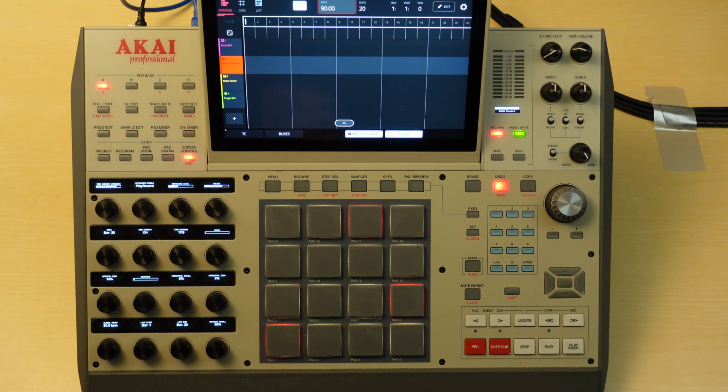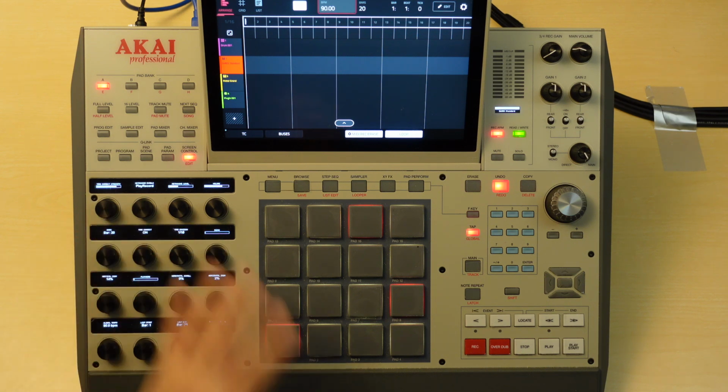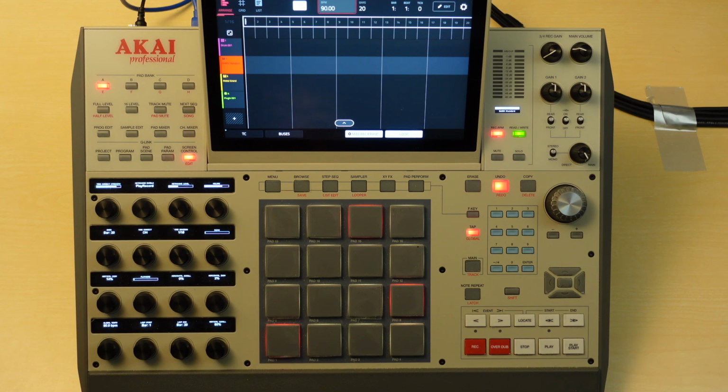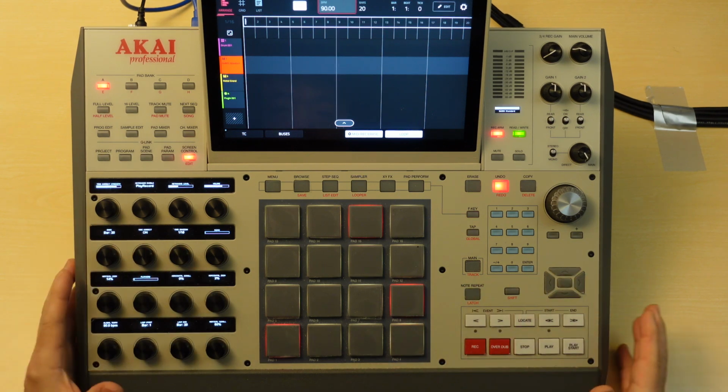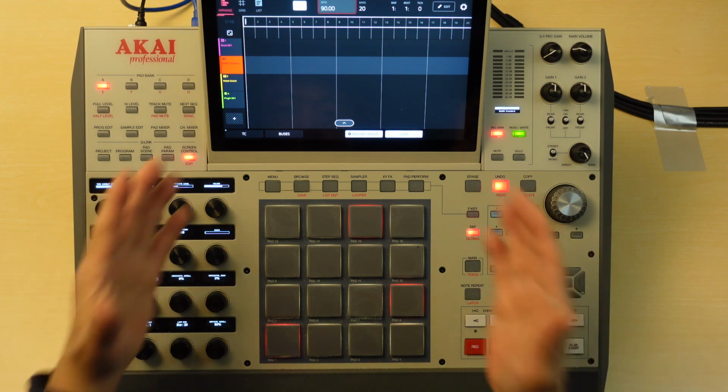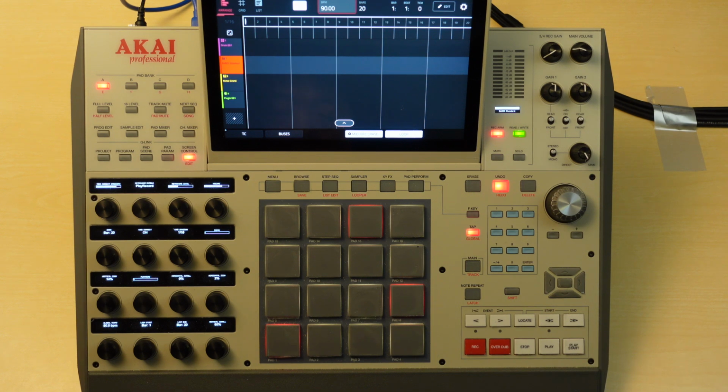And more importantly, you would have the full implementation of screen control. So screen control is the API layer that basically marries the hardware of your MPC model to the software. And the X platform is the only MPC, at least right now, that utilizes the fullest version of that.